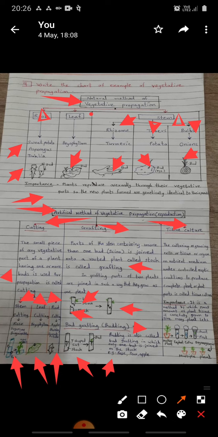The third type of artificial vegetative propagation is tissue culture. In tissue culture, cells, tissue or organs are cultured or grown on a nutrient medium under controlled aseptic conditions to produce a complete plant or plant part. Importance: it is the method by which a small amount of plant tissue is carefully grown to give many plantlets.